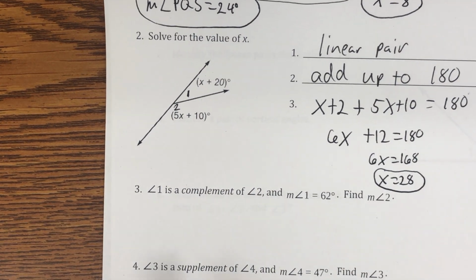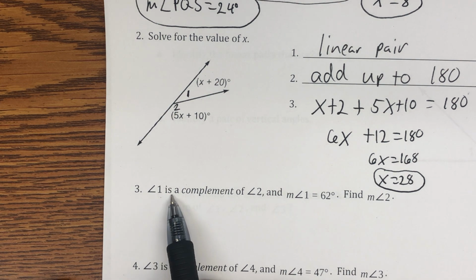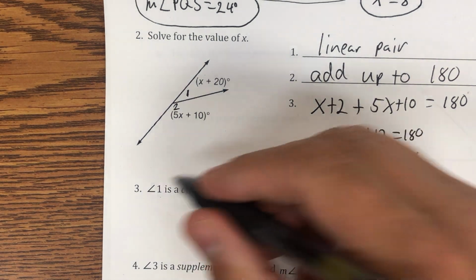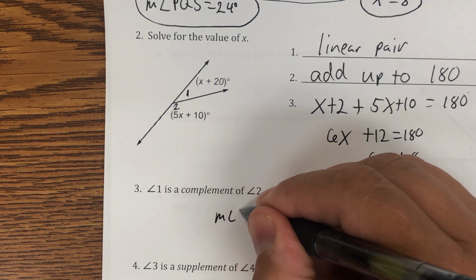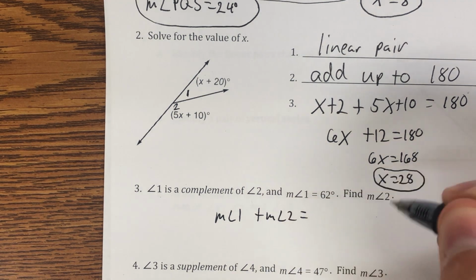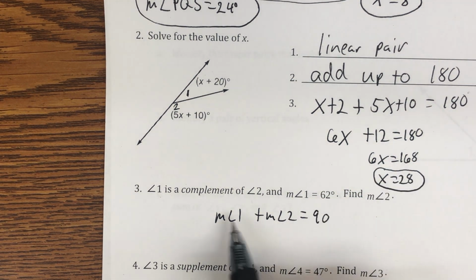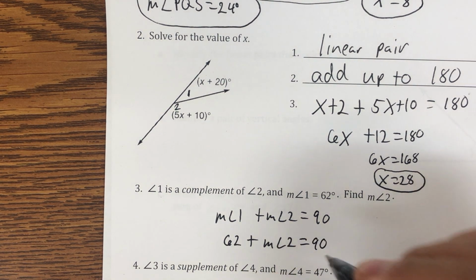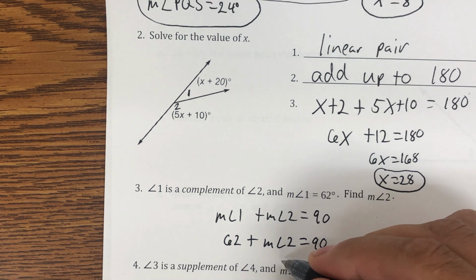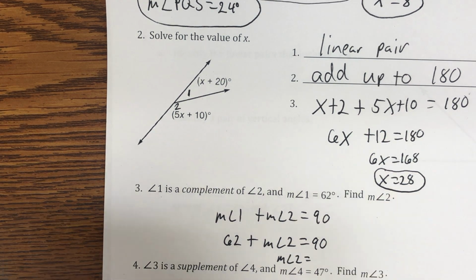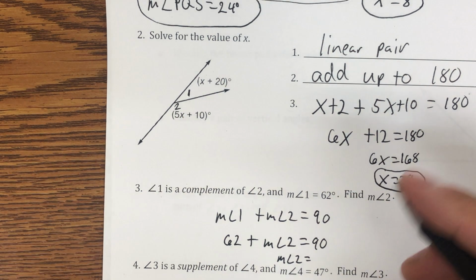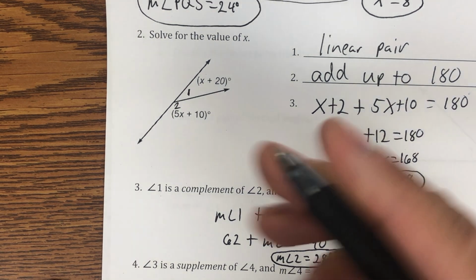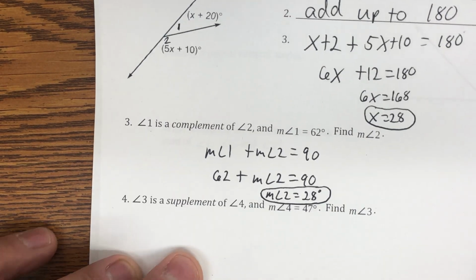Next two are pretty straightforward, just a little different wording. If angle 1 is a complement of 2, that means angle 1 plus angle 2 has to equal 90. So if 1 is a complement of 2, the measure of angle 1 plus the measure of angle 2 has to equal 90 degrees. It says angle 1 is 62, so 62 plus measure of angle 2 equals 90. When you subtract 62 from both sides, the measure of angle 2 is 28 degrees. Now you could have obviously just taken 90 minus 62. I just wrote out the equation so it was clear.